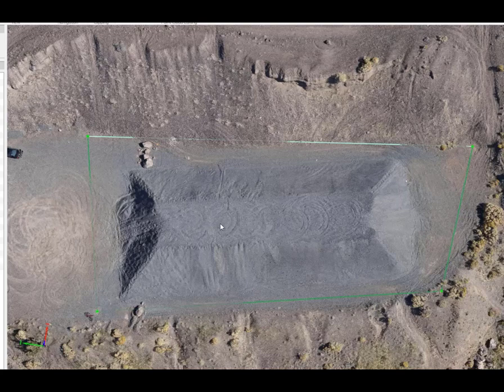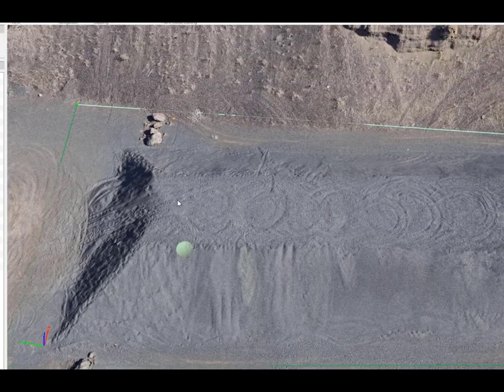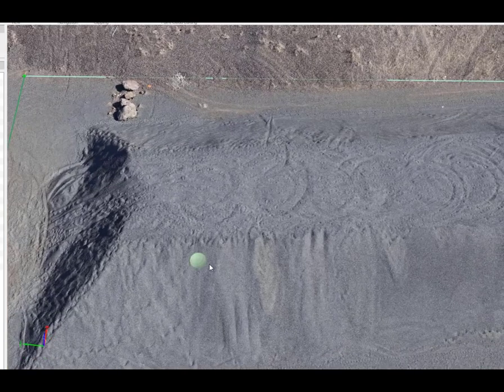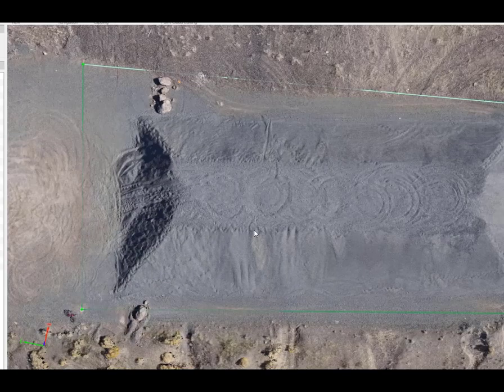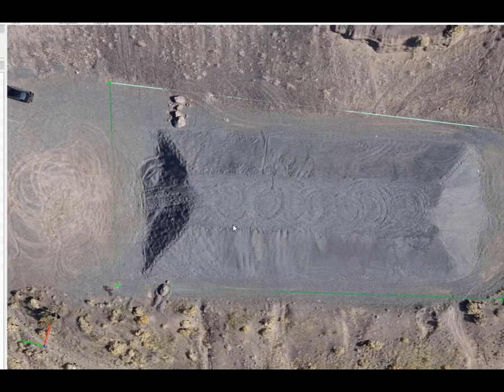Notice that just this stockpile, which is about 170 feet long, 70, 75 feet wide, has almost 5 million 3D sample points in the point cloud. So in the surface model, from the drone imagery, you can actually see all these footprints. You can see the donuts that some ATV rider was having fun making. Pretty astounding level of detail from the drone imagery.